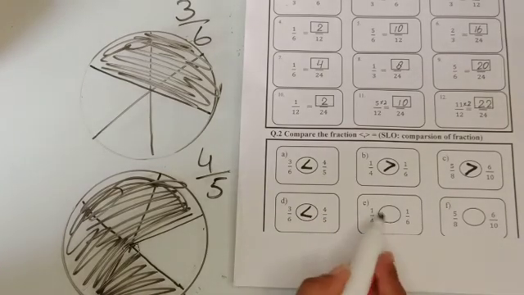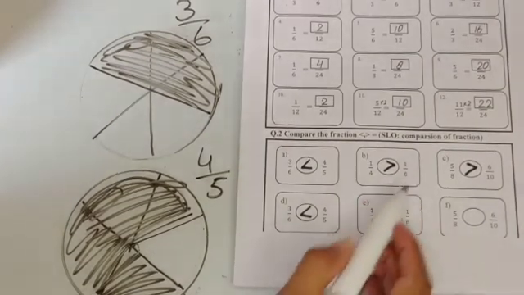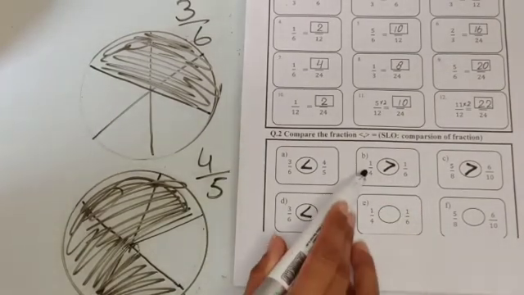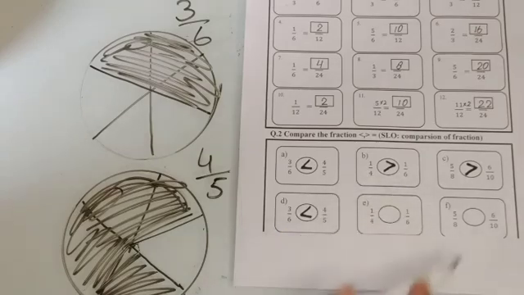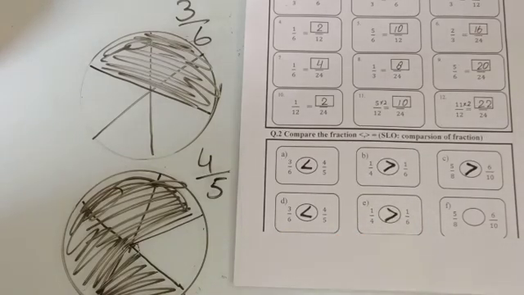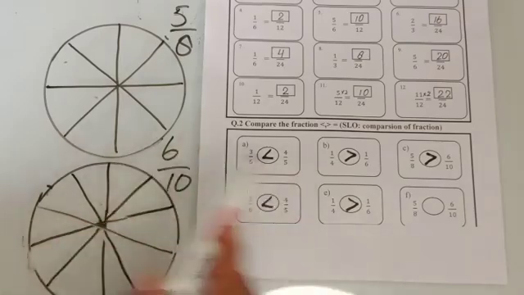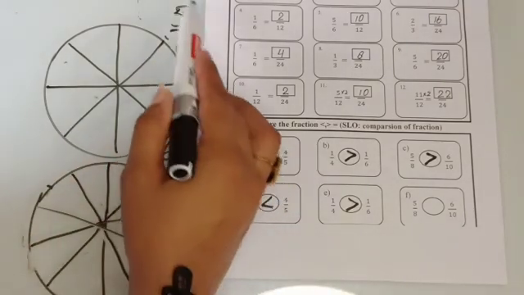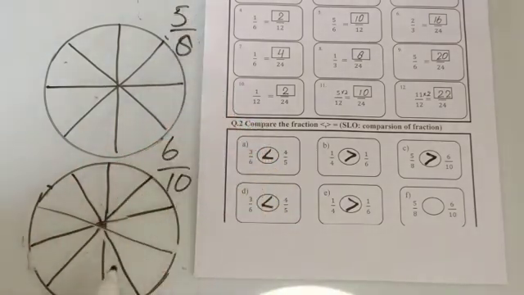Next fraction we have 1 by 4 and 1 by 6. As we can see here, 1 by 4 is greater than 1 by 6. Next question we have 5 by 8 and 6 by 10. Here we have 2 circles. First is showing the fraction 5 by 8 and second one is for 6 by 10.